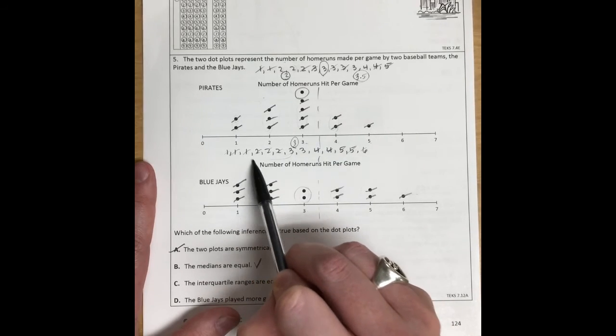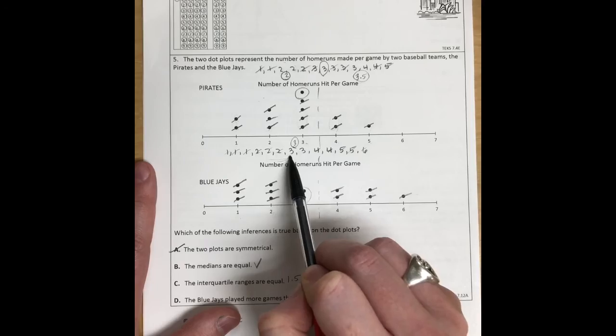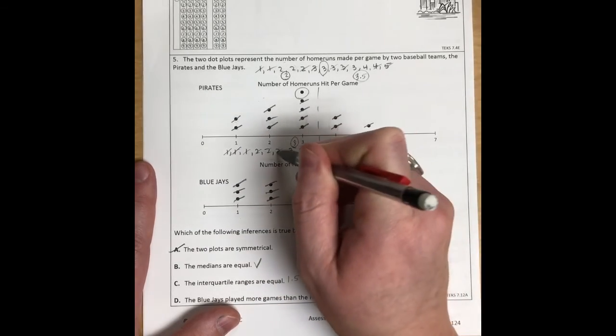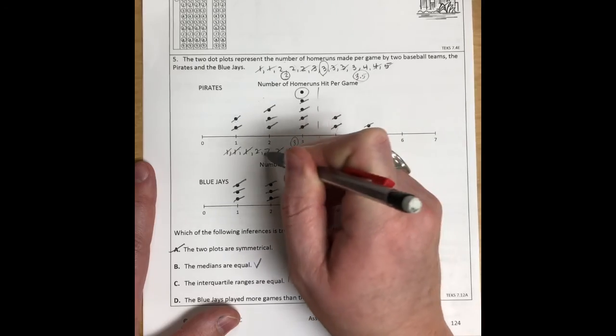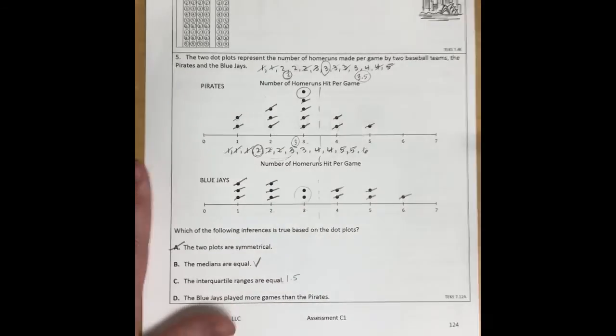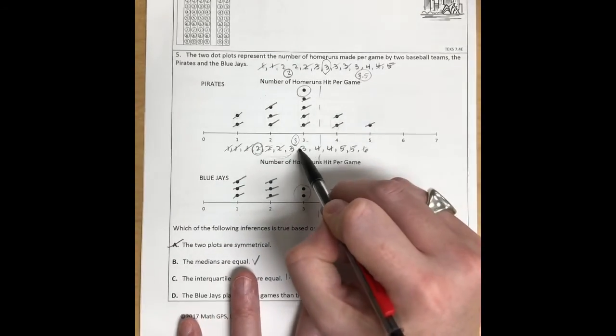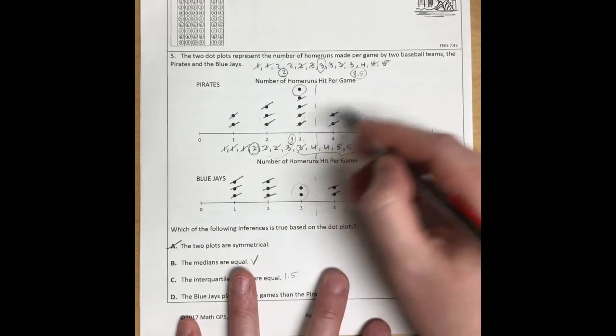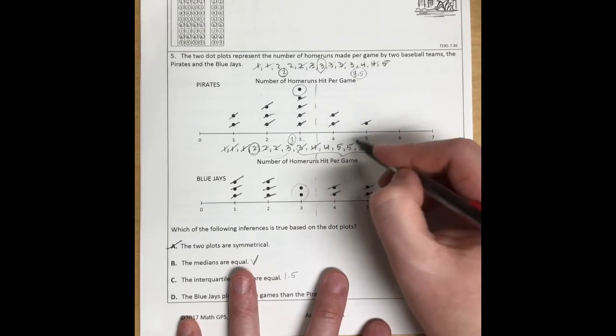Now when this is like this, you have to use all of these numbers to find your lower quartile. Okay, so you have to say front, back, front, back, front, back. So my lower quartile is 2, so then you have to use this 3 to find my upper quartile. So front, back, front.